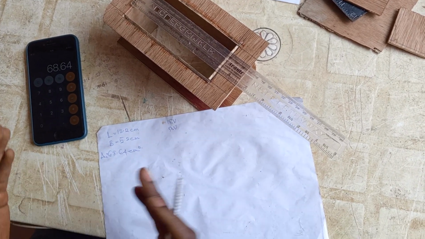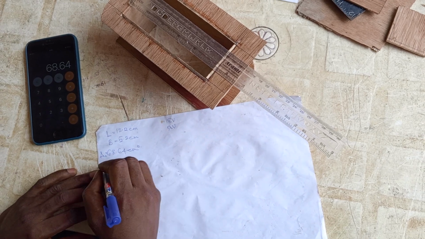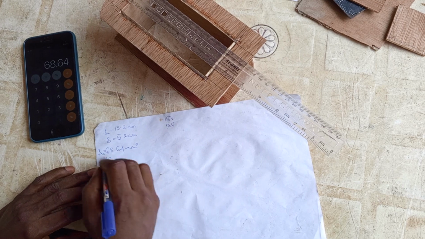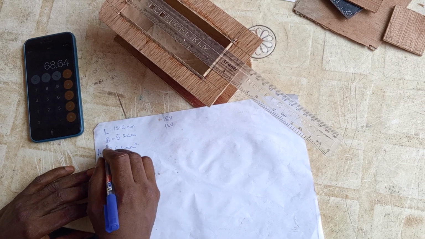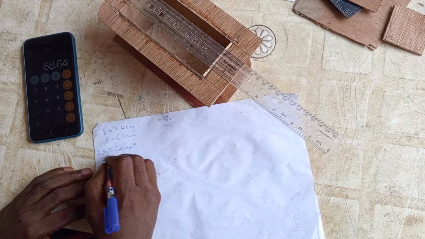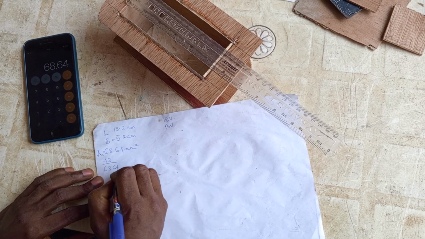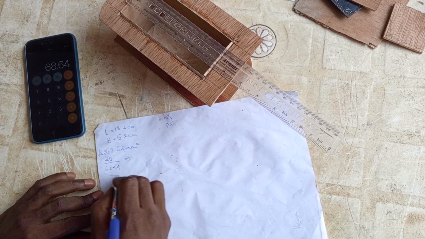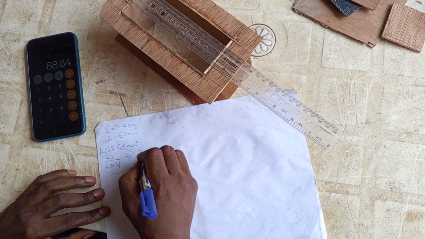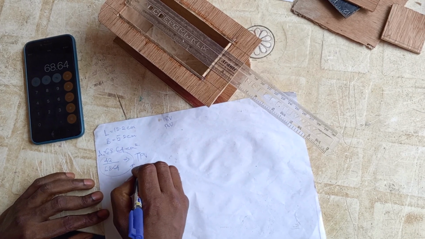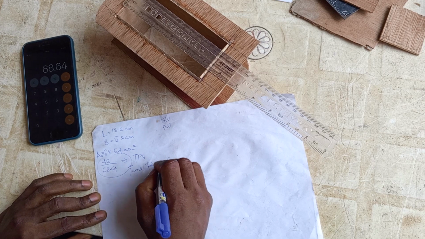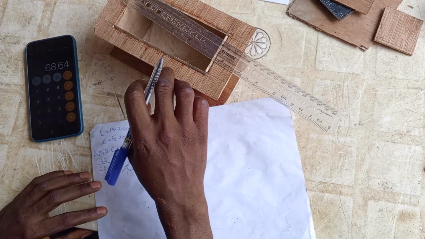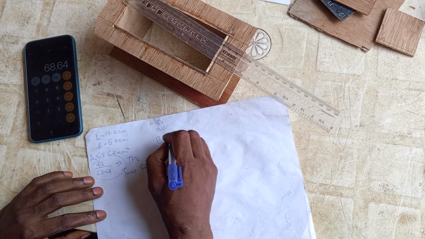Now the next thing to do is use a constant 42. I'm going to divide 42 by 68.64, with 68.64 as the denominator. Let's see what this gives. Whatever this gives is what we call turns per volt. For those wondering what the spelling of bobbin is, bobbin.